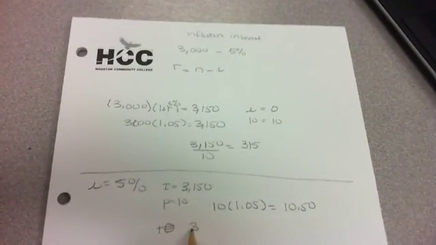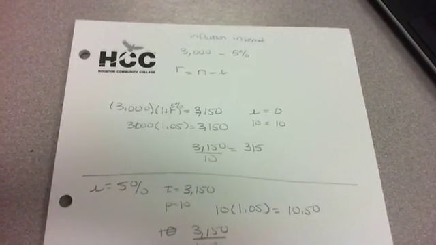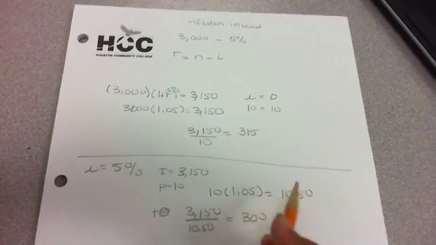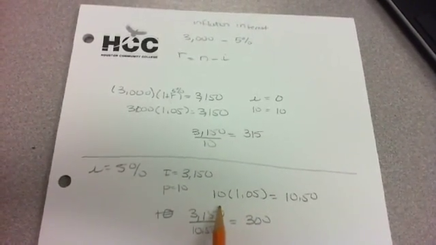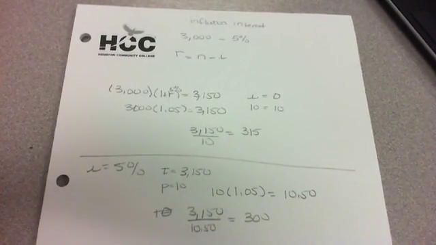All right, so it's 3,150 divided by the new price of 10.50, which is going to tell you that she gets exactly 300 novels, which makes sense because her income rose by 5% and prices rose by 5%. So she's really just sort of net zero, right?